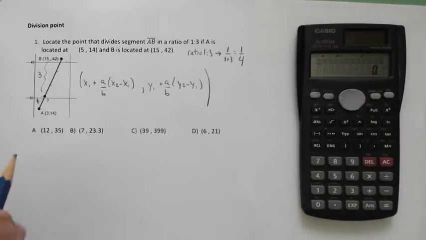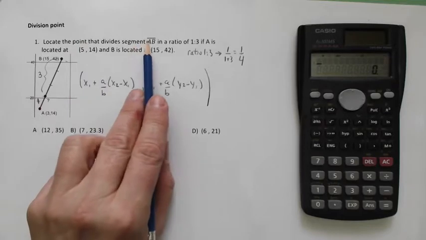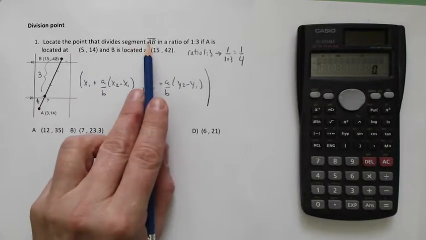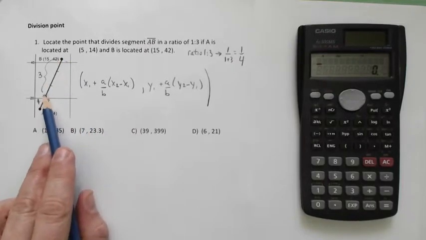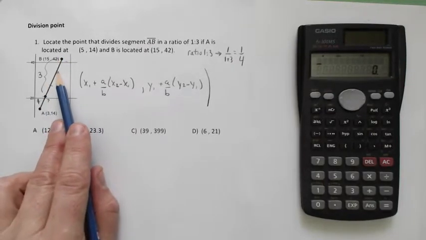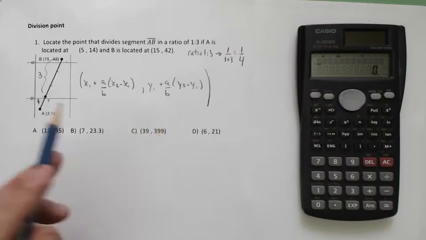Now the next thing to note is I'm starting at A, right? I'm dividing line segment AB. That means we're starting from A. If I had called this BA, I would have been starting from B, and I wouldn't be down here, I'd be up here. So very important that you know where your starting position is.